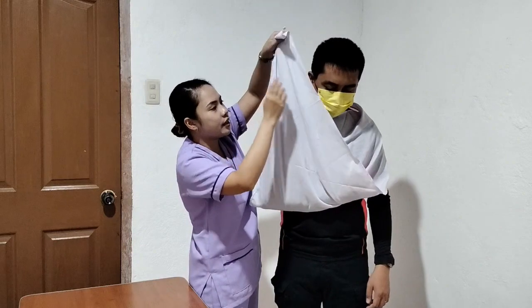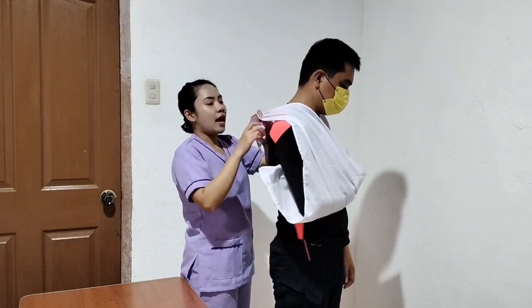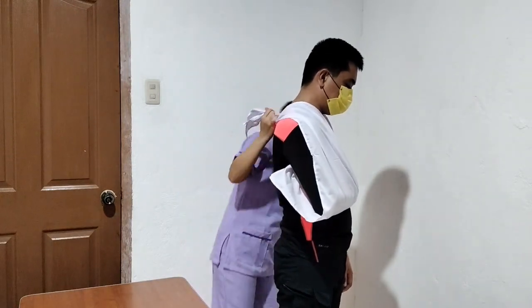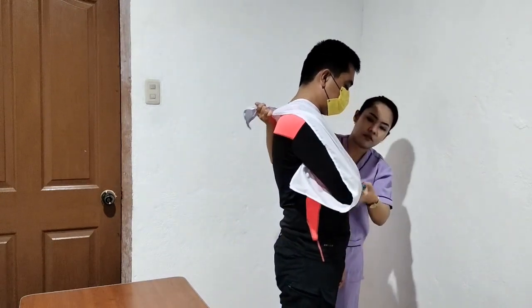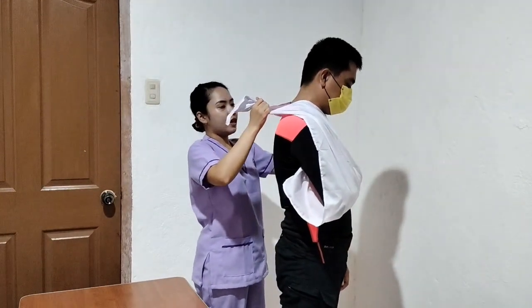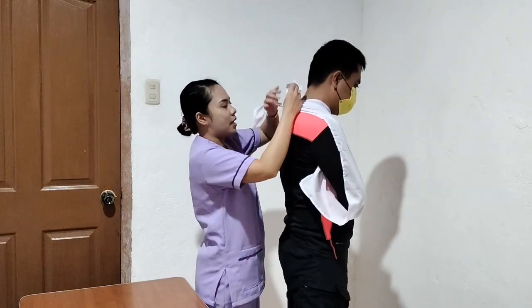And then the other end should be put at the back of the client or at the patient's back. To secure it, you need to tie using the square knot method.